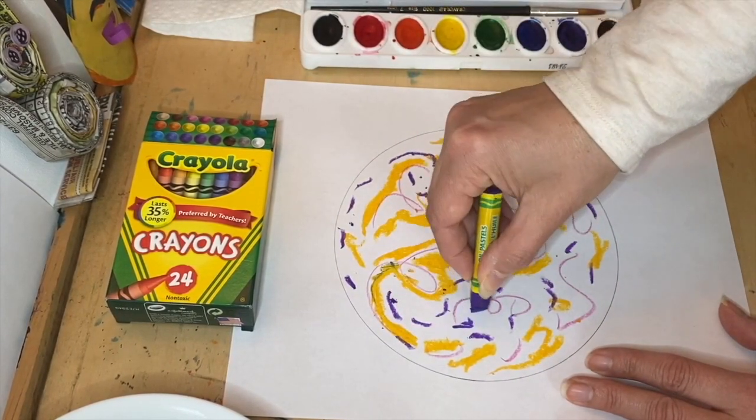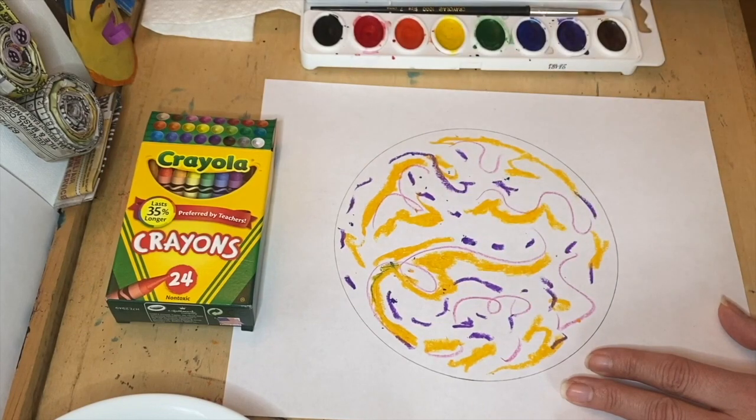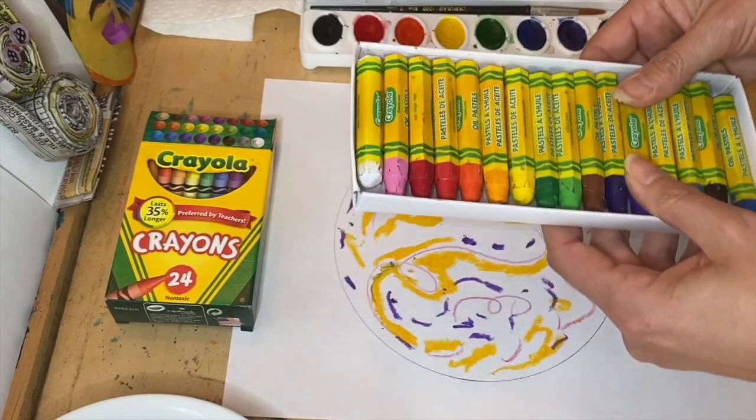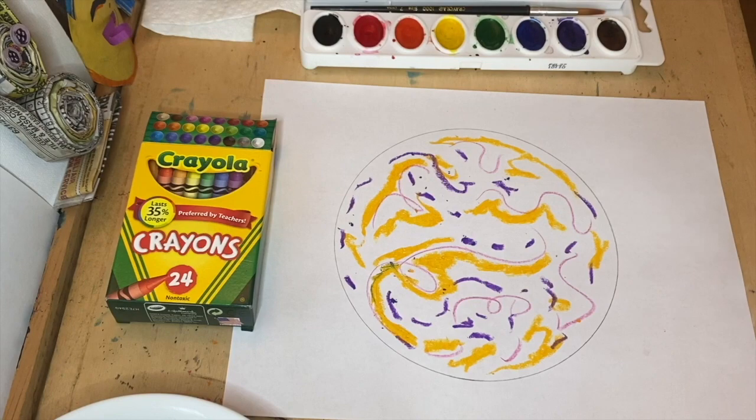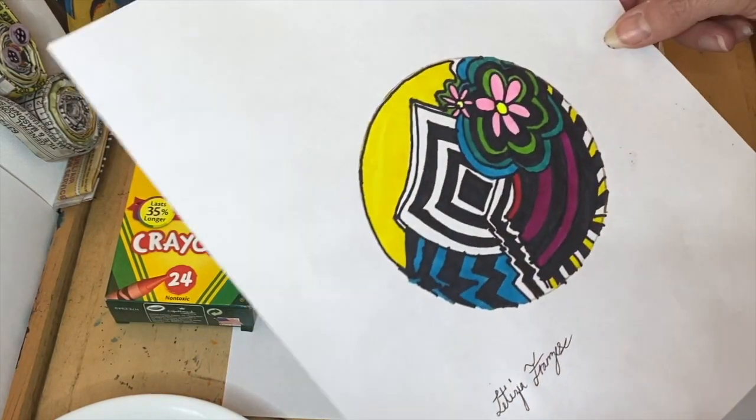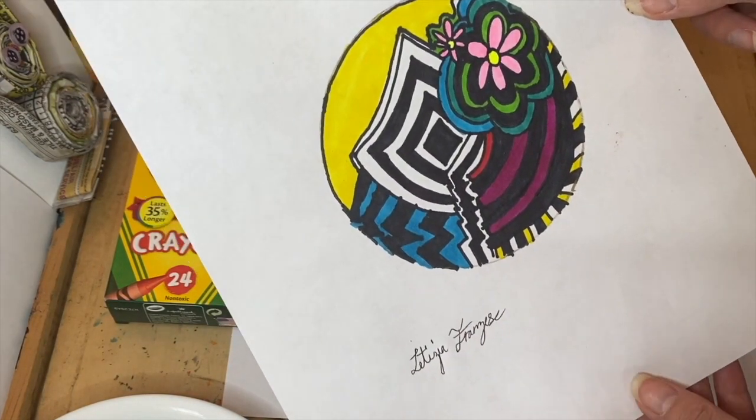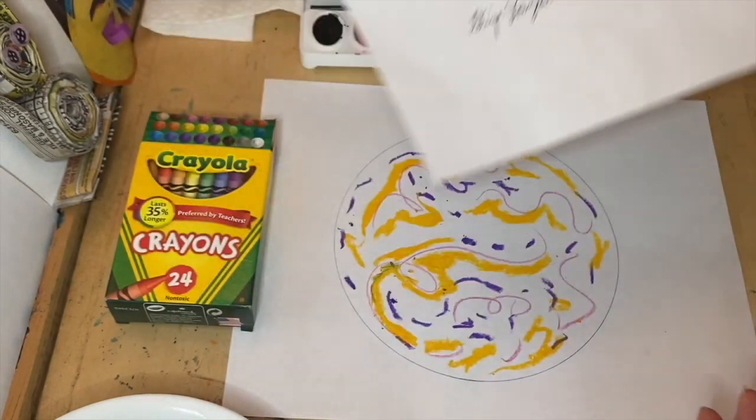All right, so now I can do a little resist. Put my little pastels away. You could use markers if you have markers. That's how my daughter did hers. She used Sharpie markers and then my colored markers.